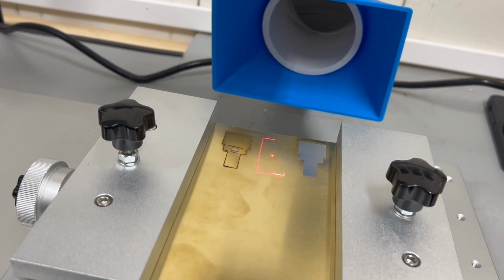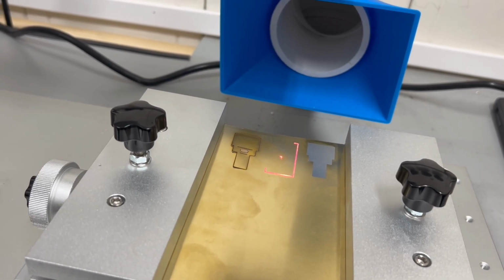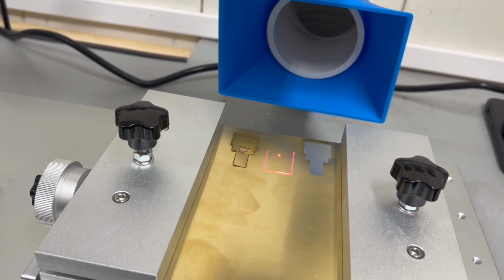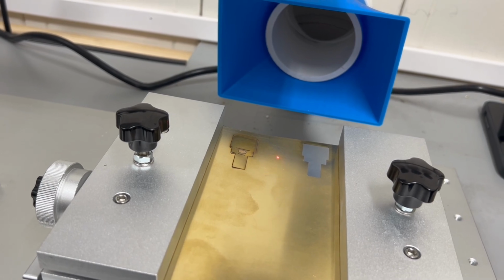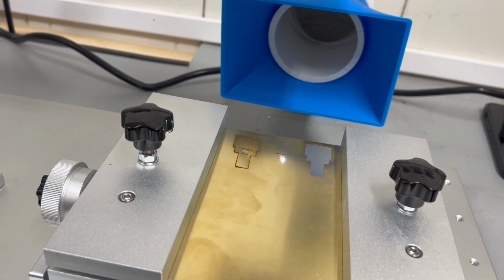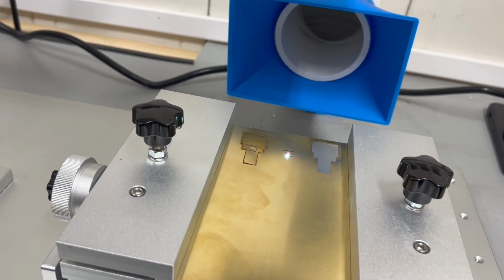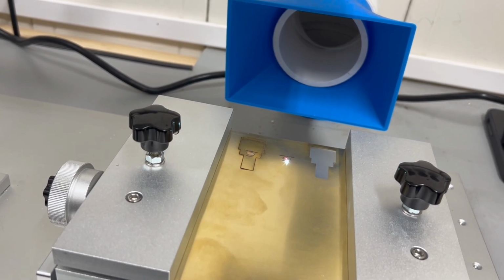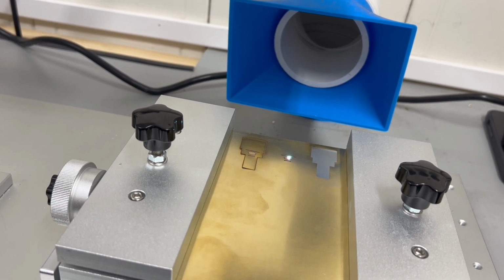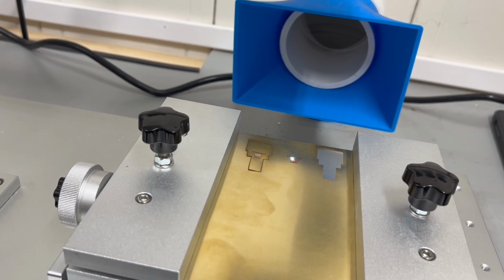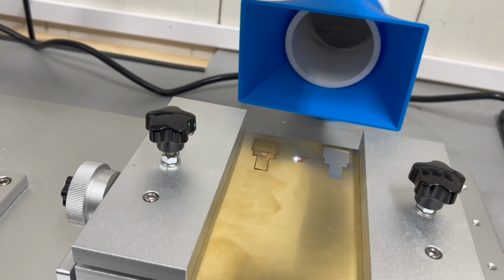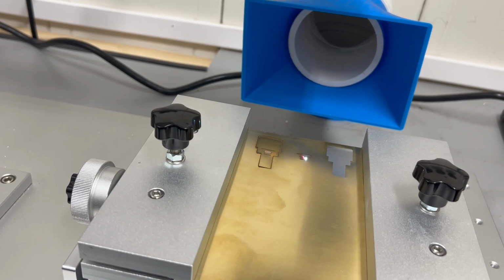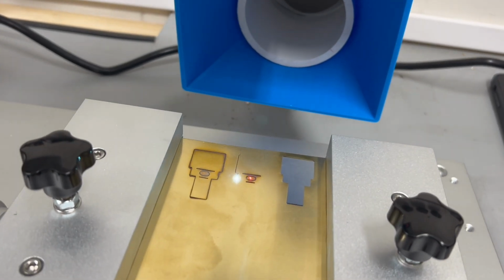Now you can see the framing rectangle, so you know that your material and the cut is within your material. So we're ready to hit play or start. There we go, now it's cutting. And now you can hear it makes this sort of hissing sound. That's good, and you want to hear that. If you don't hear the hissing sound, then your material is not in focus. And right now it's cutting out the middle part of my design. And now the outer part of the design.